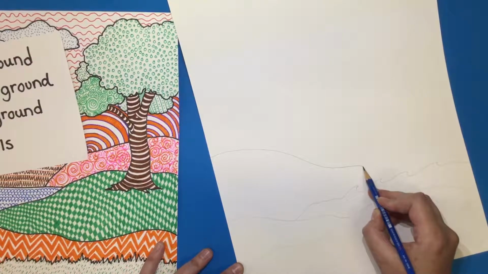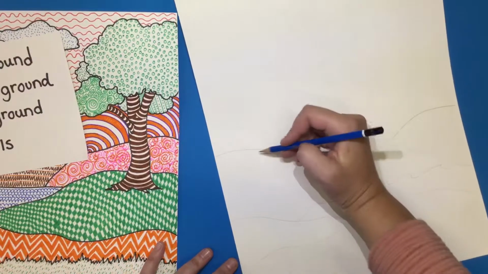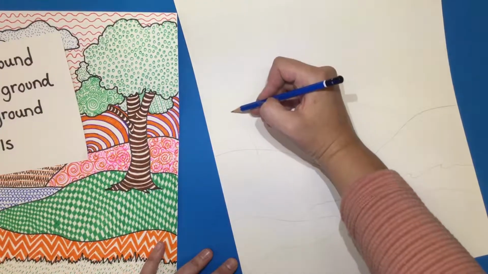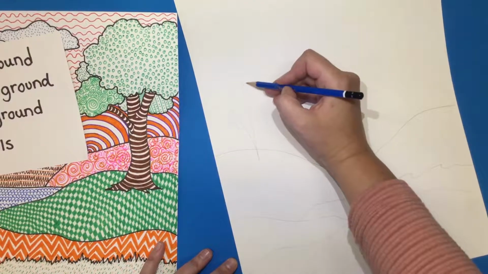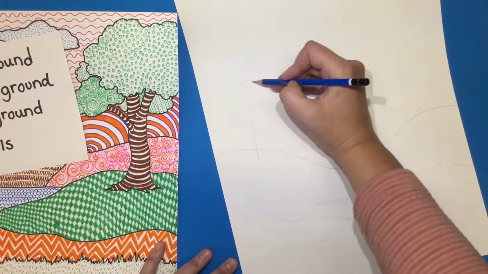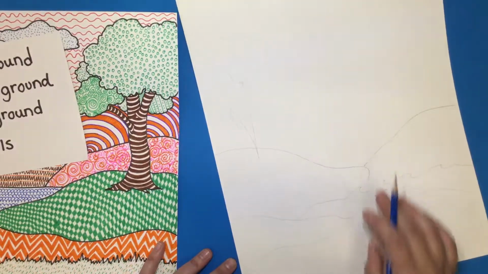For your middle ground, I would put the detail onto the middle ground. Maybe I'll do a flower, possibly. Since we're doing a landscape, we need to choose something from nature.